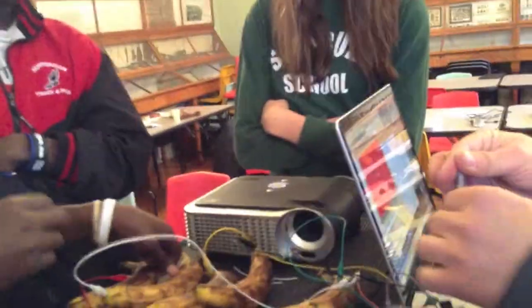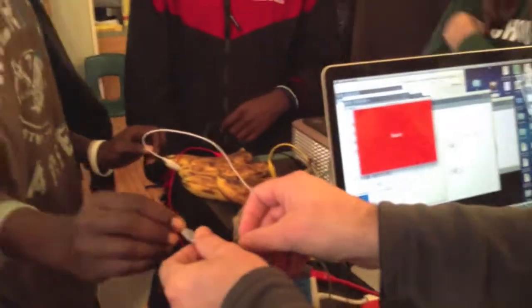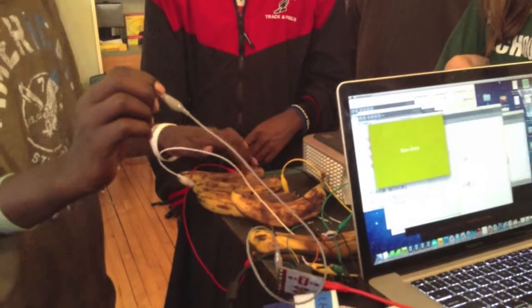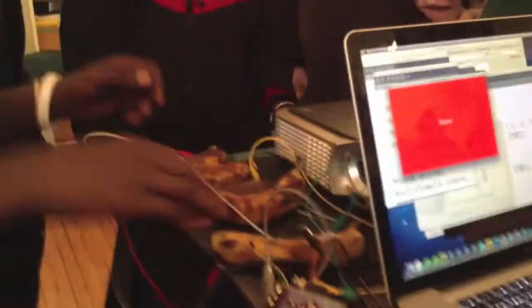So somebody play. Oh wait, if you want to play, you have to hold on to one end, and I'll explain how it works. So you have to hold on to this wire clip and play. And there's some graphics and stuff, but they're not that important.